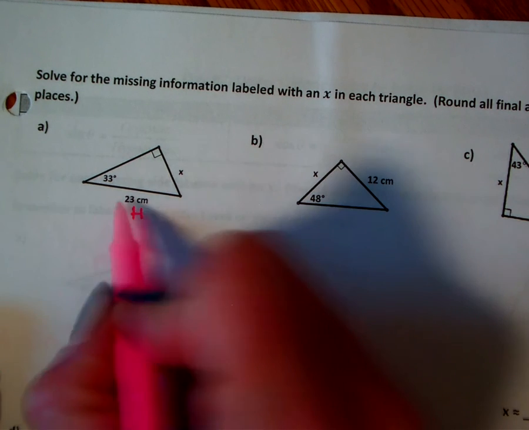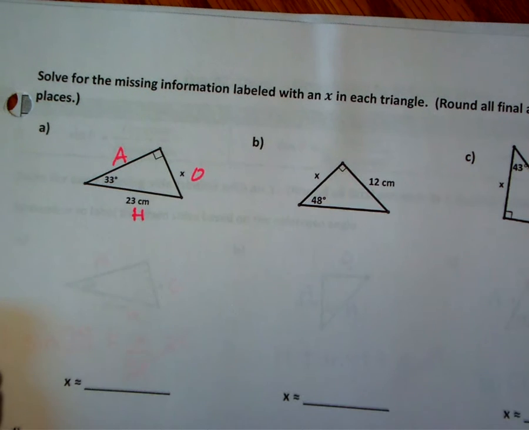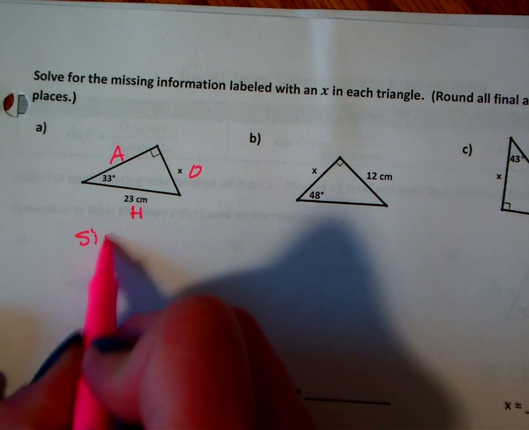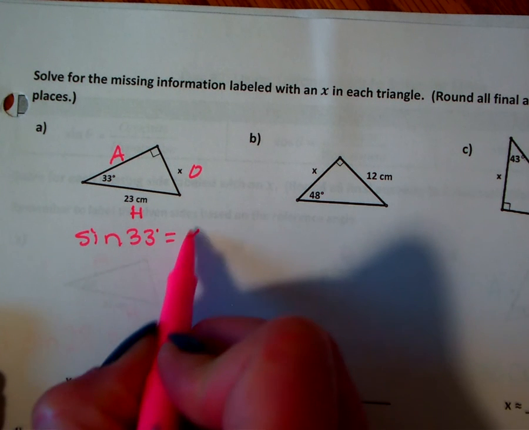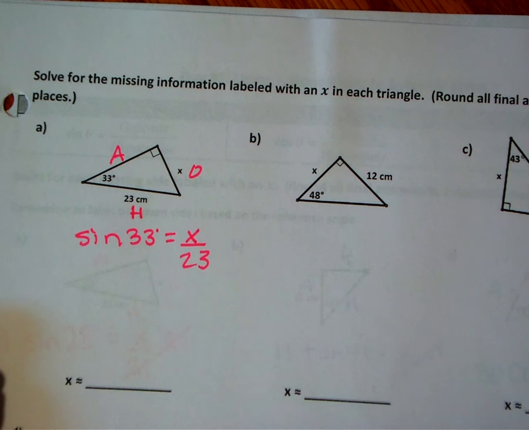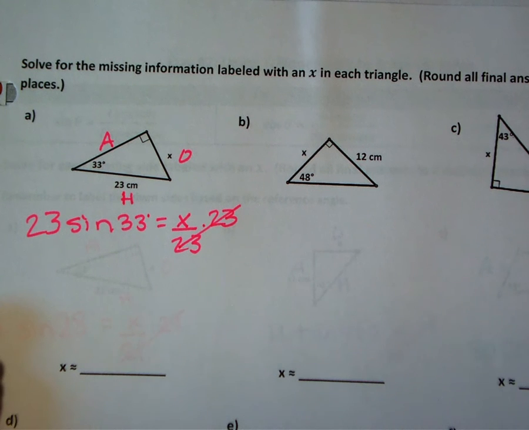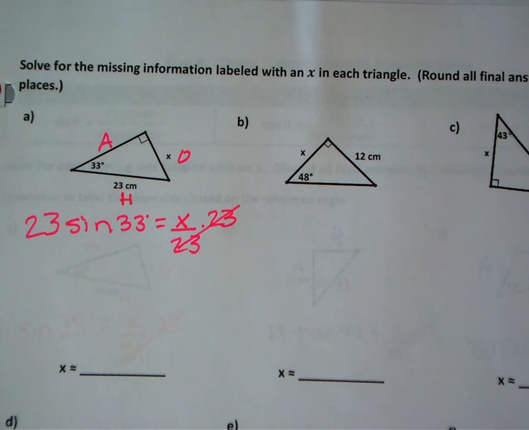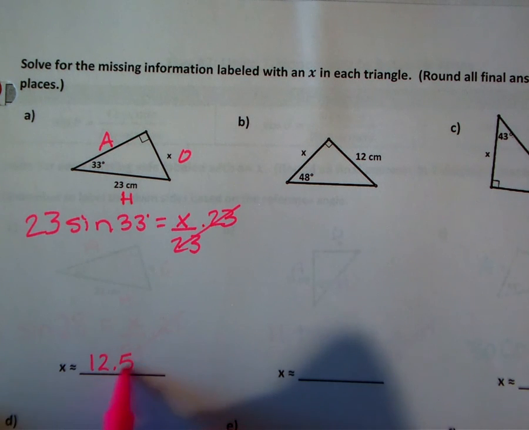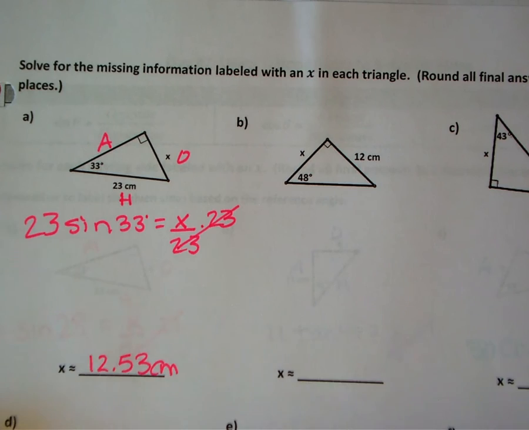Okay, so I've got my hypotenuse, my opposite, and adjacent. So that would mean I need to use the sine of 33 degrees, which is equal to the opposite over the hypotenuse. So again, to get rid of the fraction, I multiply both sides by the denominator. And when I throw that into my calculator, I get 12.53 centimeters. Okay, next one.